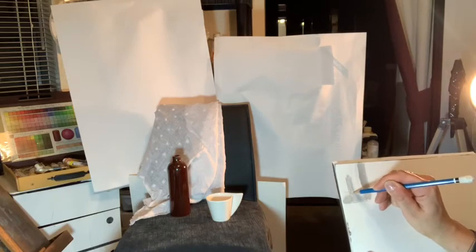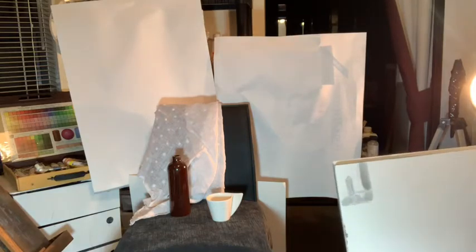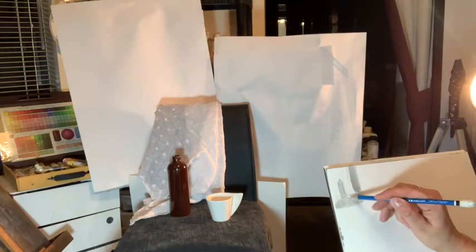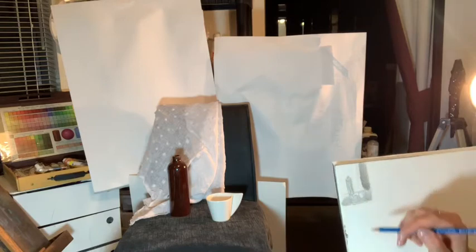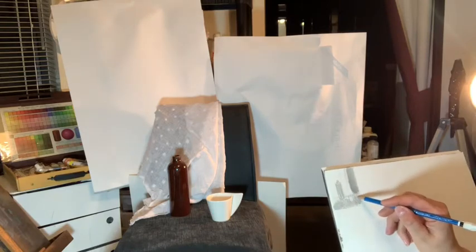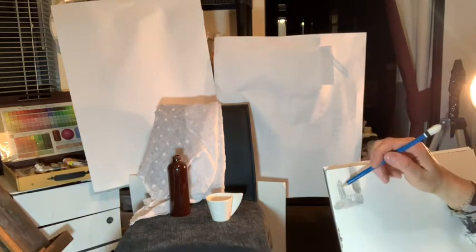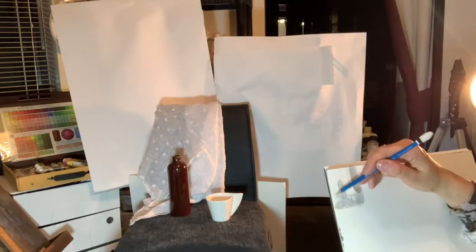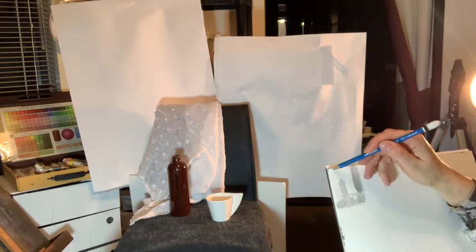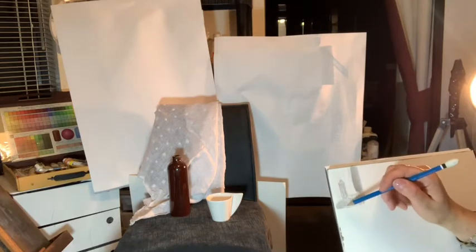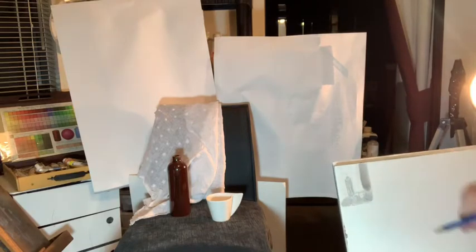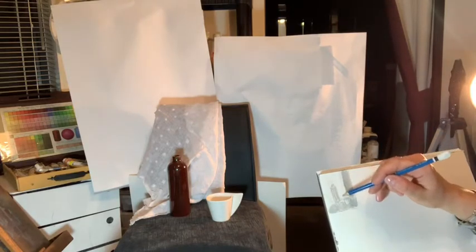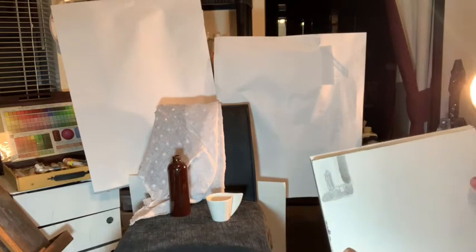So this is our vase, and this is our cup. The cup is very light, and then here will be a very, very light shade of gray, and the rest of it will be very light, so I'm not gonna worry about this too much.